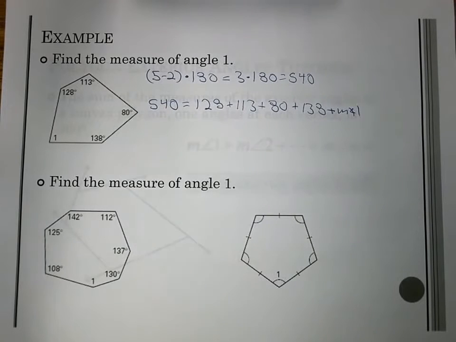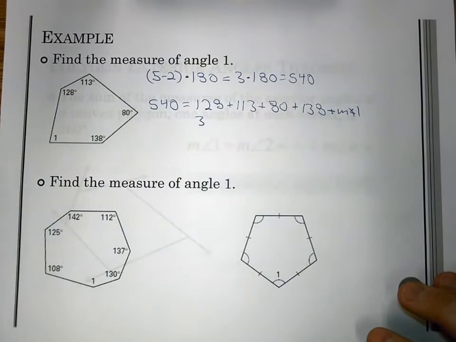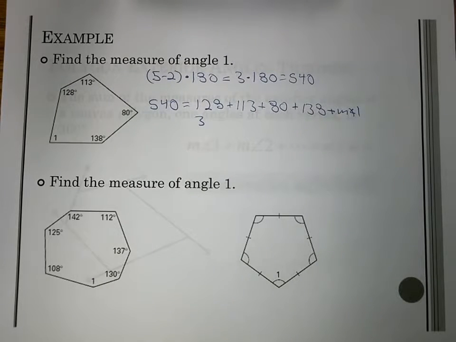let's try that again, 359. I think I missed a value here. Yep, I did. Let's try it one more time. It should be 459, I believe.